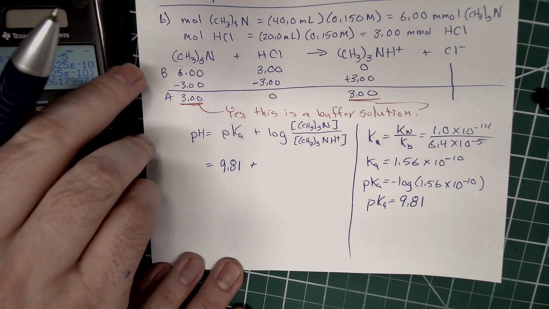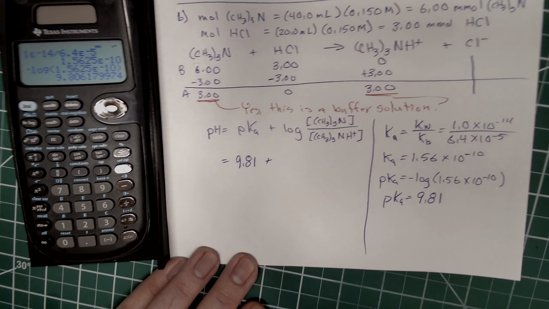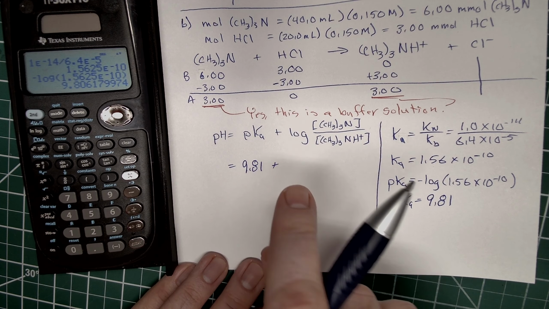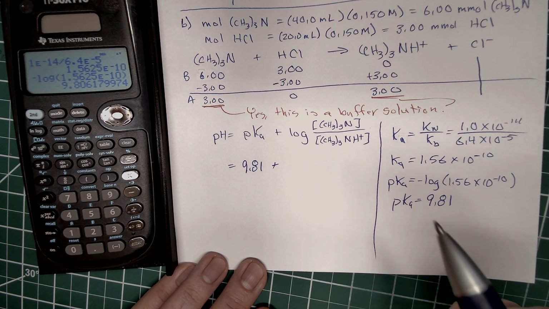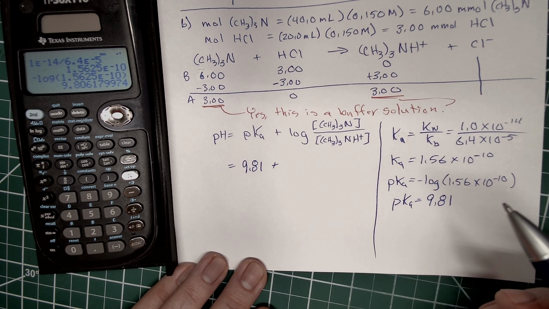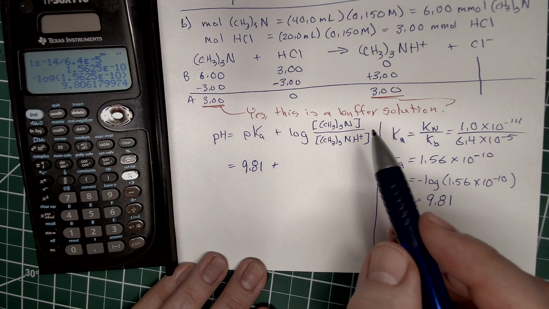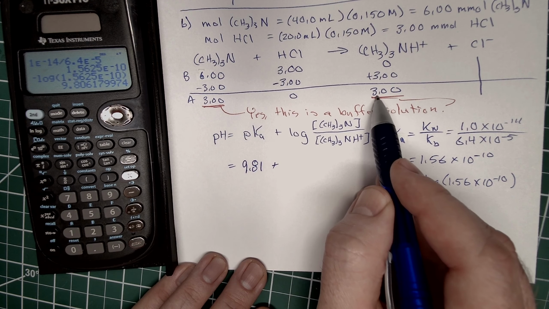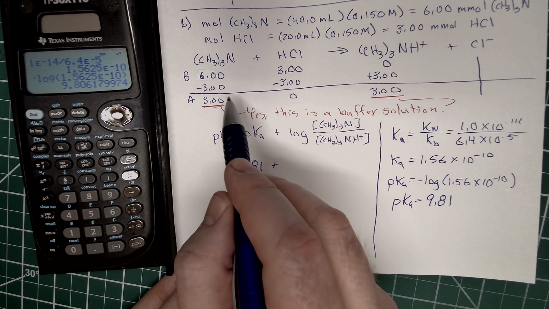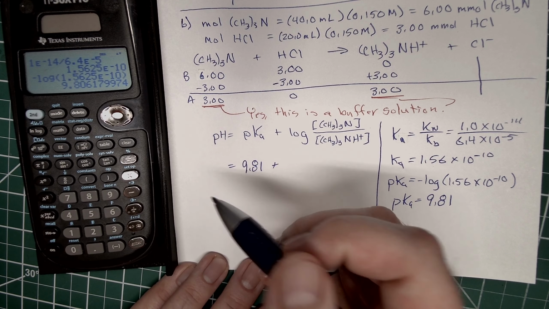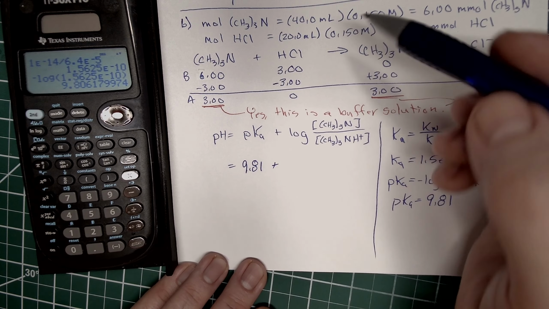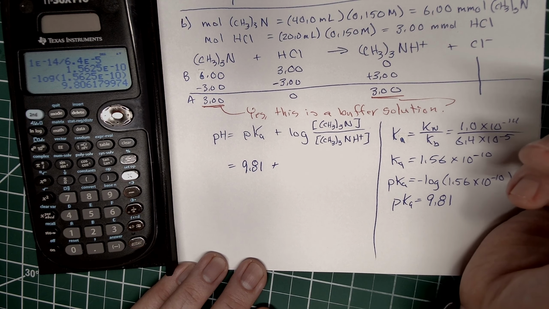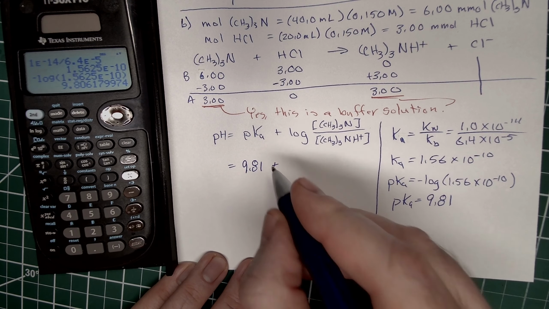There's a little trick you can do, and that little trick is when you're doing a solution like this, if these are in the same solution, which they are, then in order to get the concentration, we need to take this 3.00 millimoles of this, 3.0 millimoles of this, and divide by the volume. That volume would be 60 milliliters, but because I'm dividing both of them by 60 milliliters, that'll cancel out.